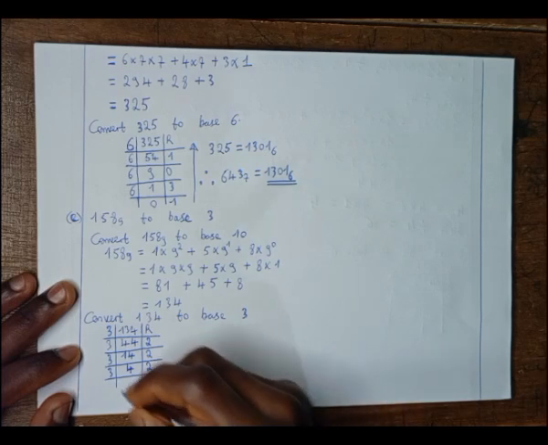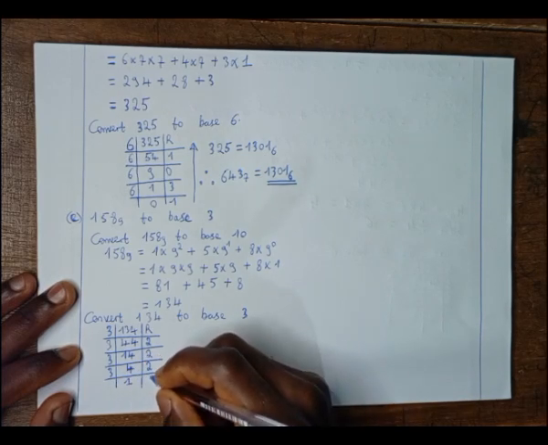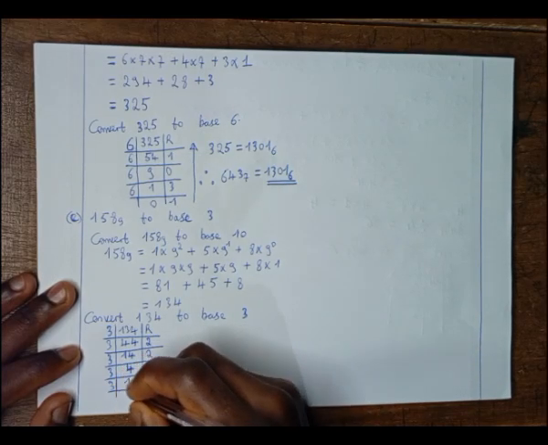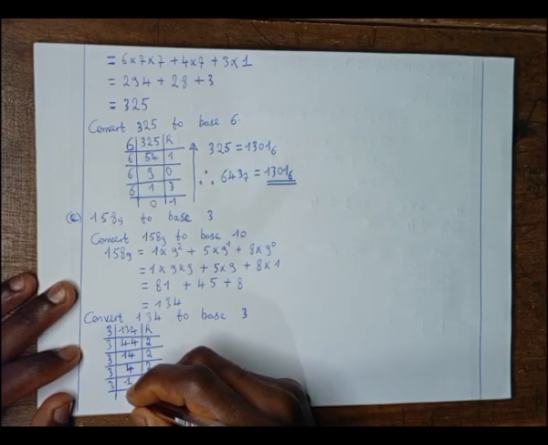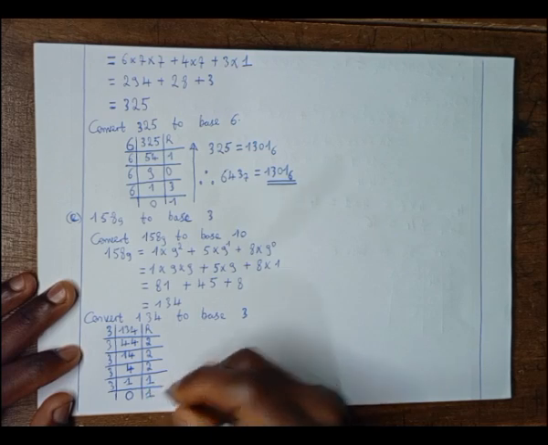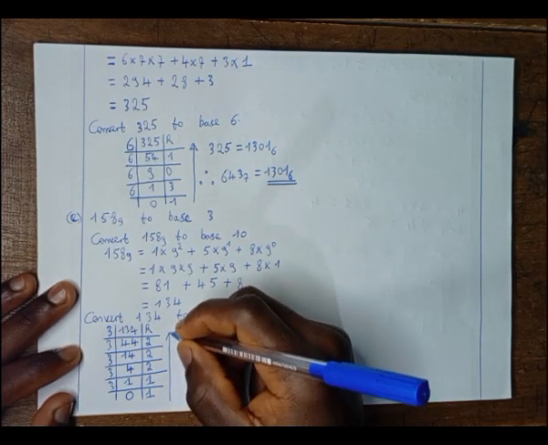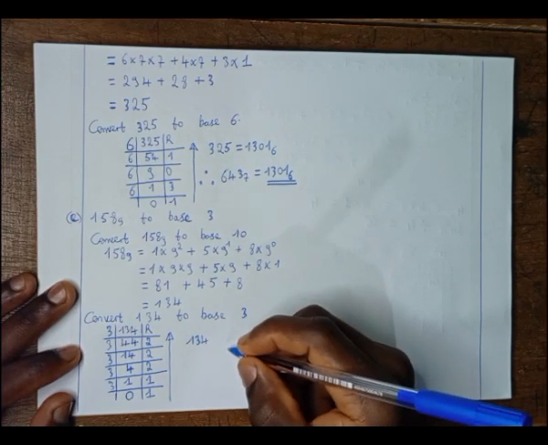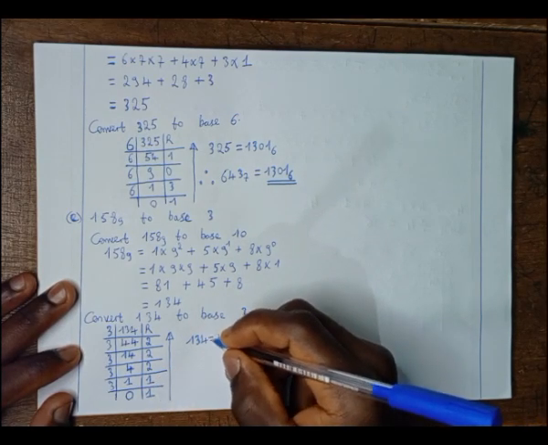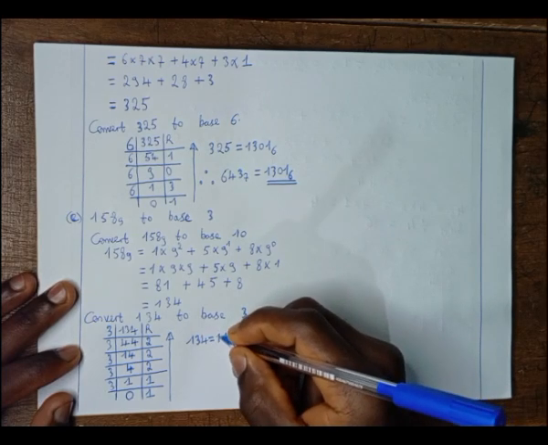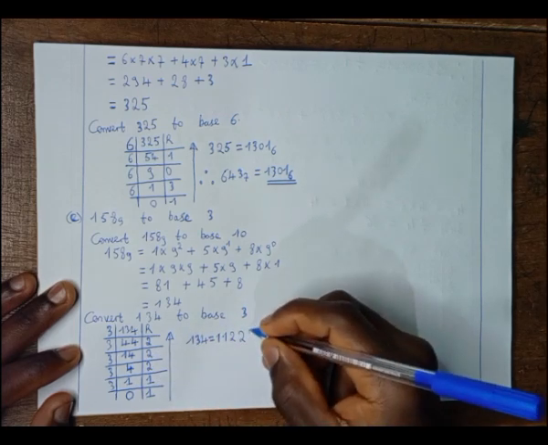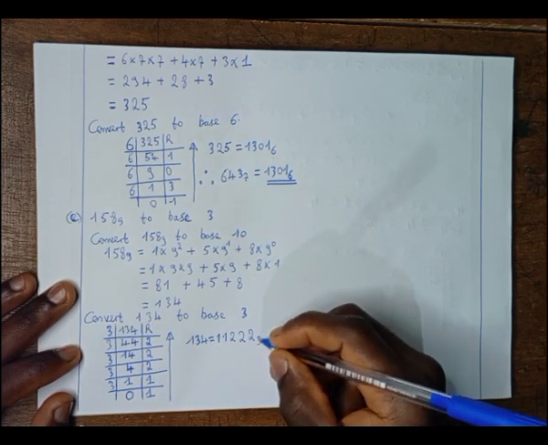4 divided by 3 gives us a whole number part of 1 and a remainder of 1. We bring down 3. 1 divided by 3, we know 1 is less than 3. The whole number part will simply be 0 and the remainder will be 1. Then we copy from bottom to top. The number 134 in base 3 is simply equal to 11222 in base 3. We must write down the base.